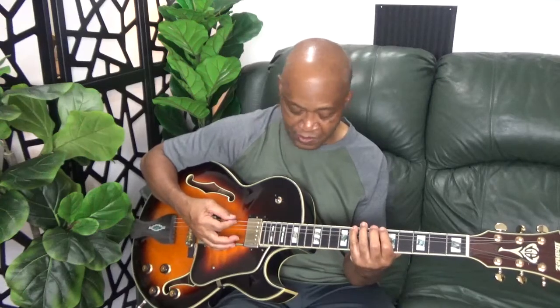Here, this is C, the root, and then count 3 frets down. We start with B, B flat, and A, and that gives you A minor pentatonic scale.